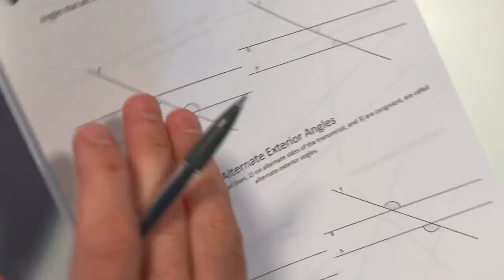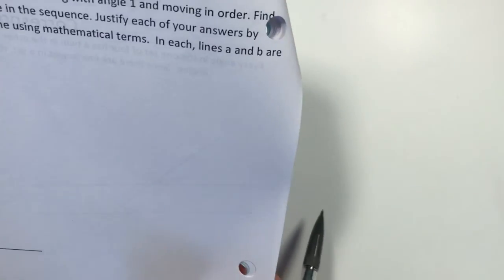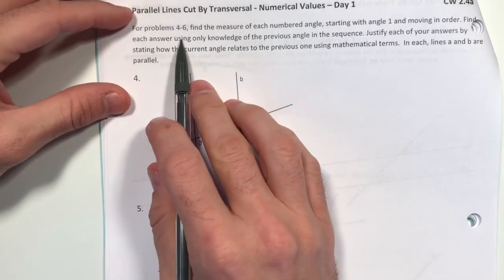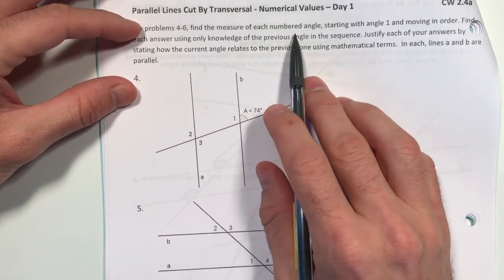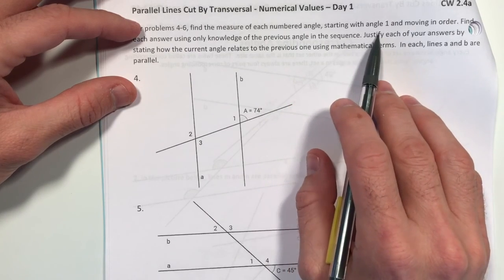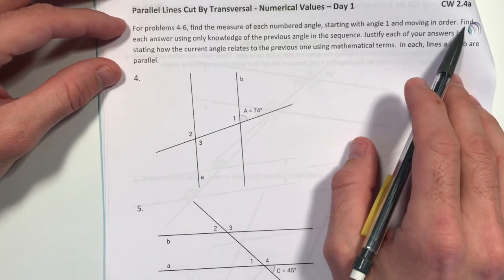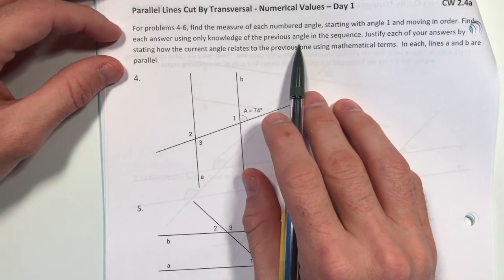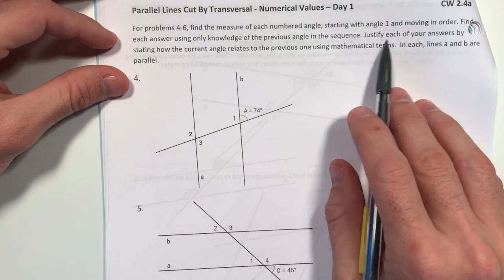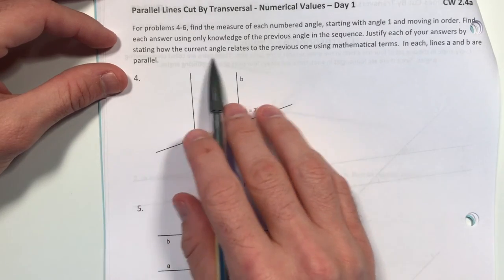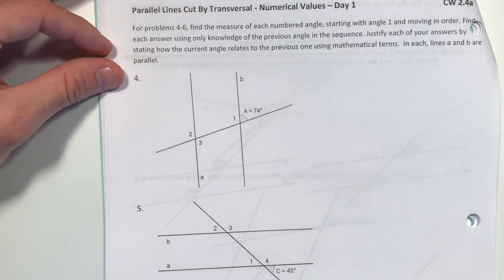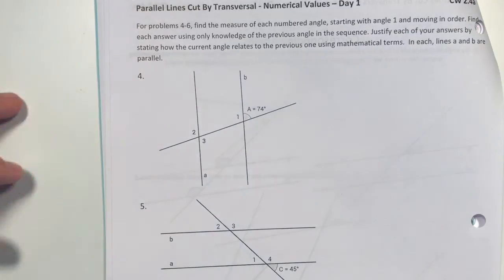So turn the page, and let's read the directions here. It says, for problems 4 through 6, find the measure of each numbered angle, starting with angle 1 and moving in order. Find each answer using only knowledge of the previous angle in the sequence. Justify each of your answers by stating how the current angle relates to the previous one using mathematical terms. In each, lines A and B are parallel.